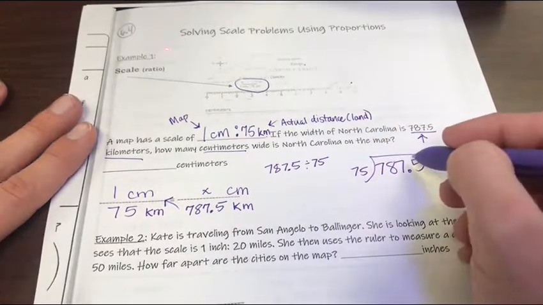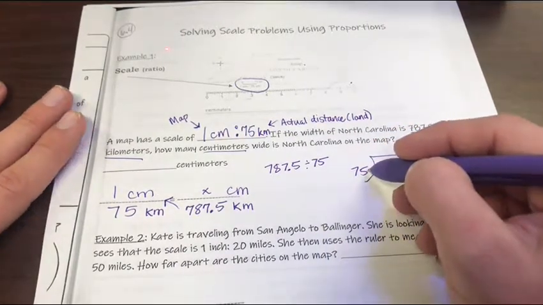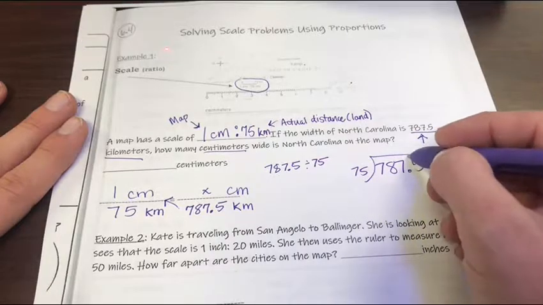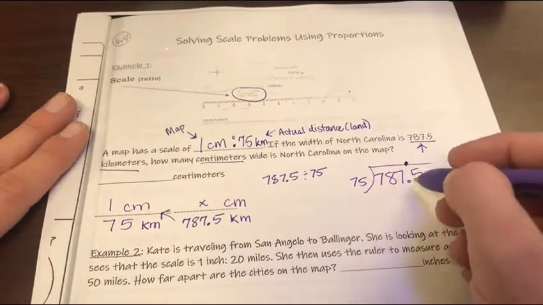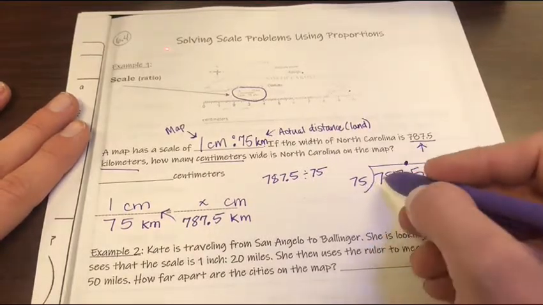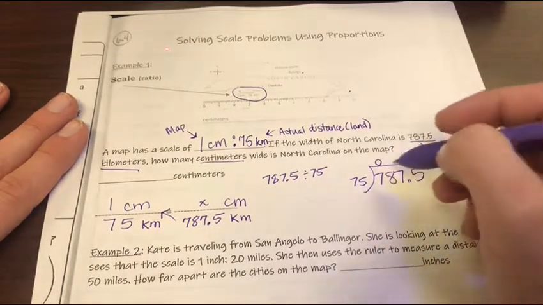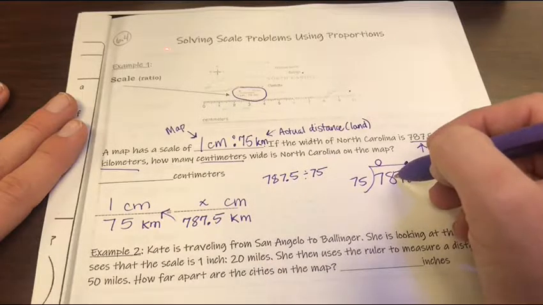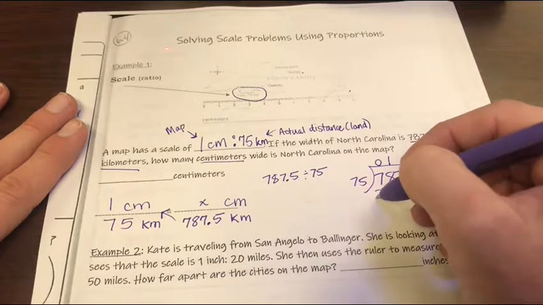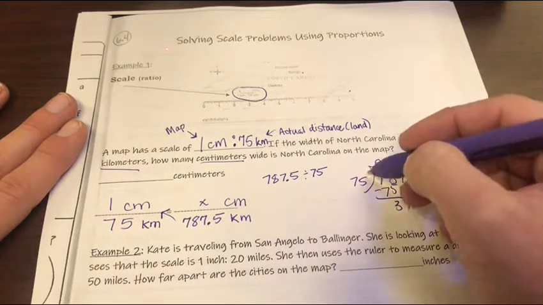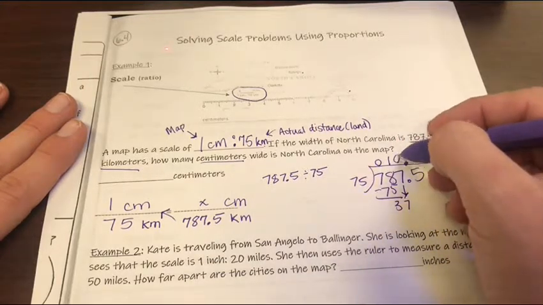So 75 is a whole number, so we don't need to move the decimal here. So that means we put the decimal straight up into our answer, into our quotient, and then we ignore it. 75 goes into 7, 0 times. 75 goes into 78, 1 time. Make sure you're lining it up. Bring down the 7. 75 goes into 37, 0 times.